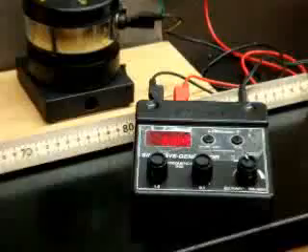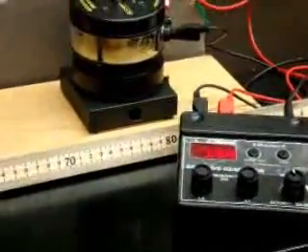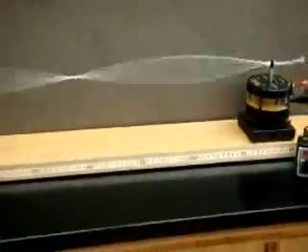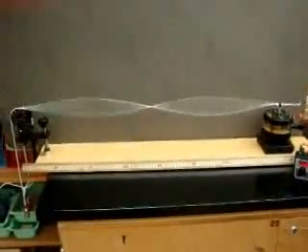Okay, and this is the standing waves, and we sometimes call it transverse standing waves. And this is really used in a lot of equipment in physics, like the guitar and other things.